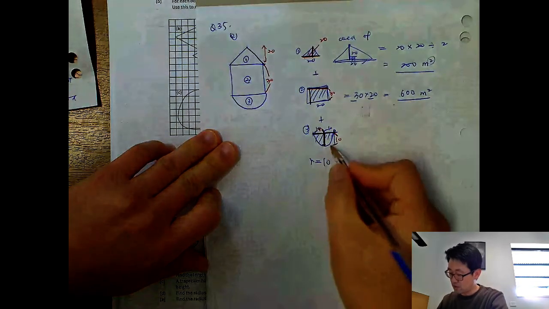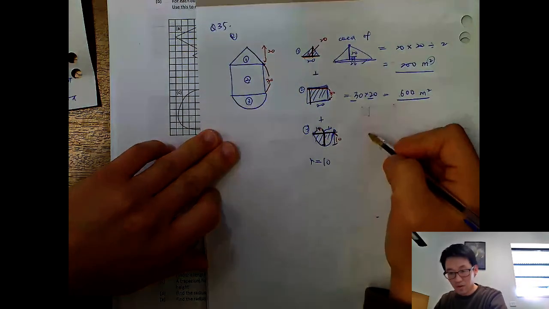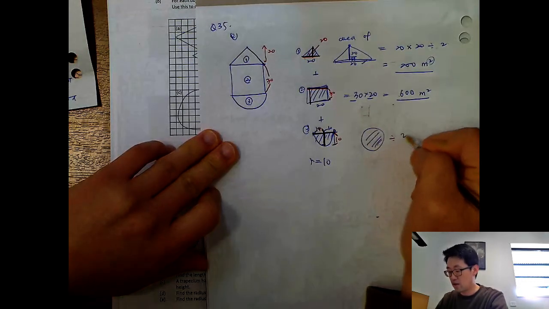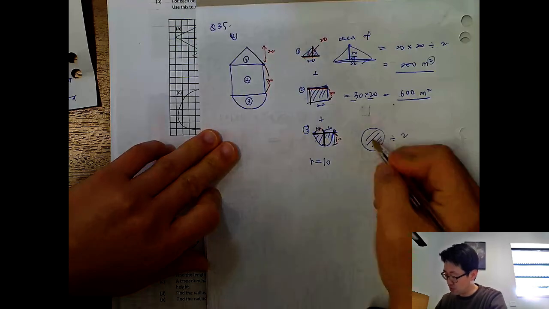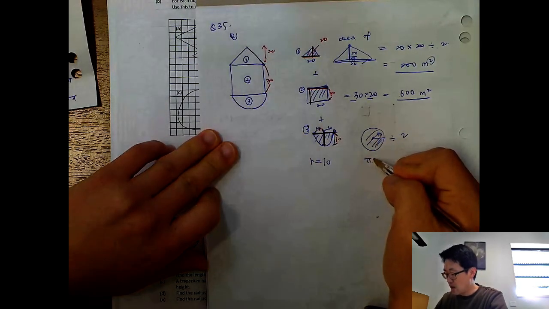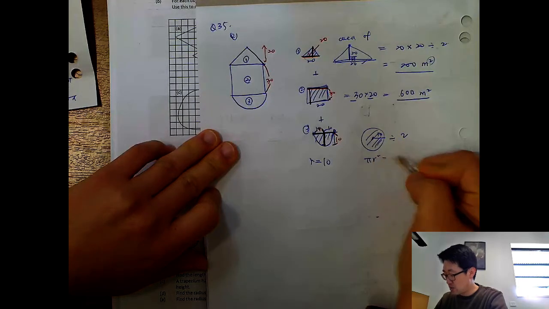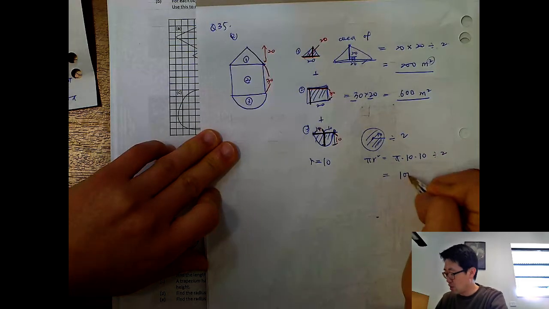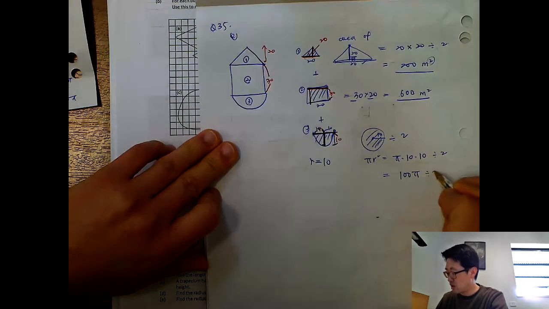Good. What about the last one? First, I need to get the full circle, and then divide by 2, isn't it? The full circle with radius 10 is pi r squared, which means pi times what is r here? 10 times 10 divided by 2. So 100 pi divided by 2, 50 pi.